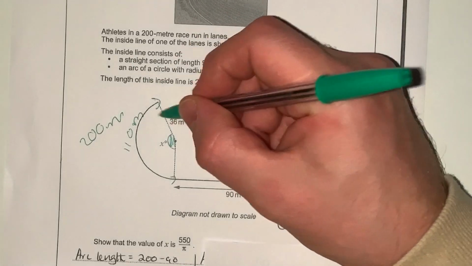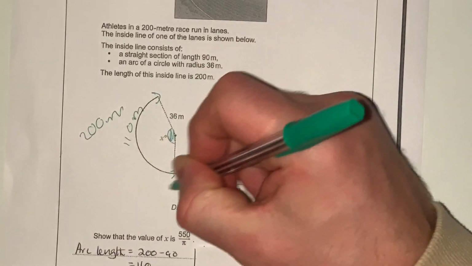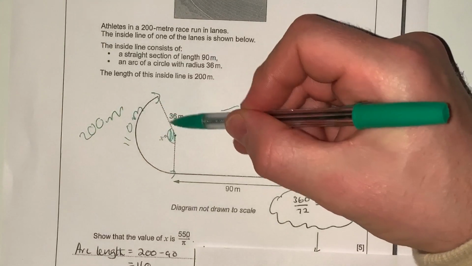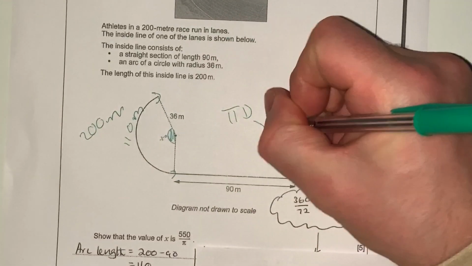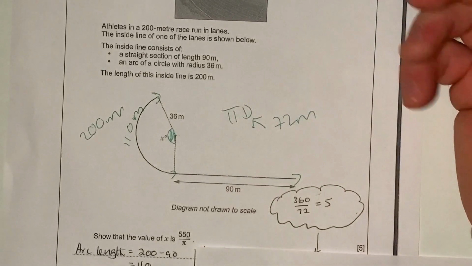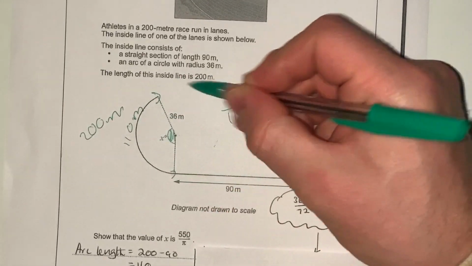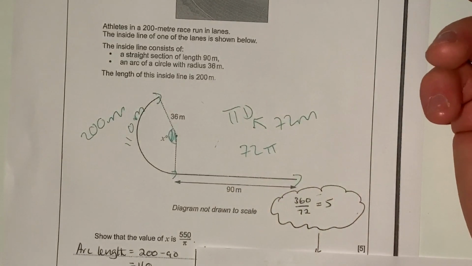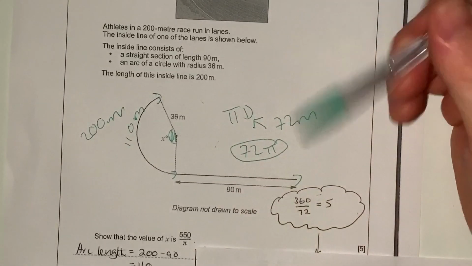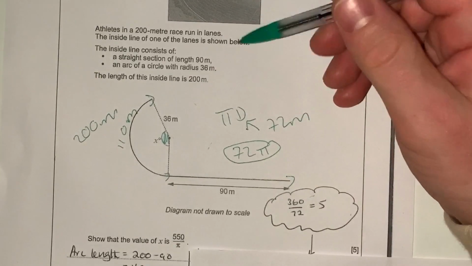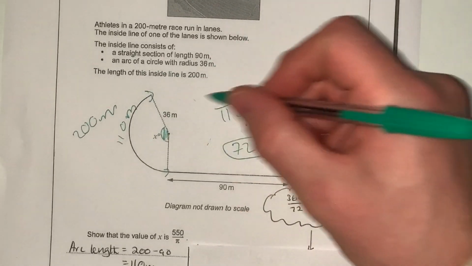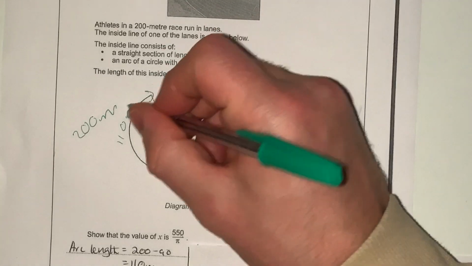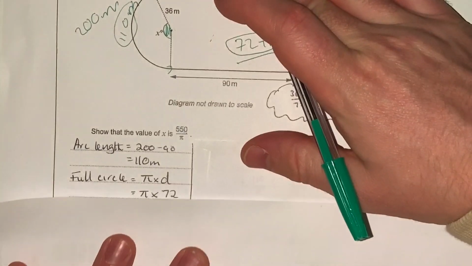Now, what I do know is that if this was a full circle, because this is the arc, I would have to do pi times diameter. And if the radius is 36, the diameter is actually going to be 72 meters. So if I wanted to find the distance around a full circle, I would do pi times 72, which is known as 72 pi. But I don't actually need 72 pi, because that's the full circle. I only need 110 meters of it. So let's have a look how I've just started to lay that out.